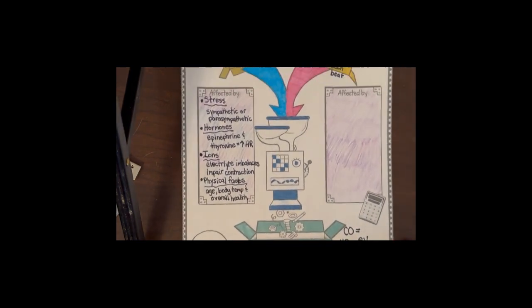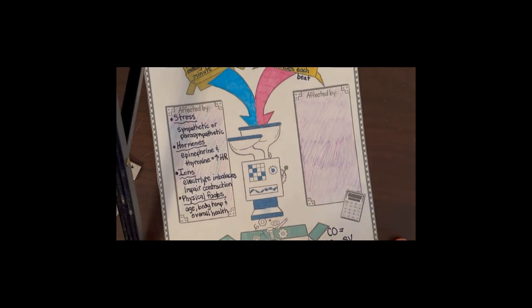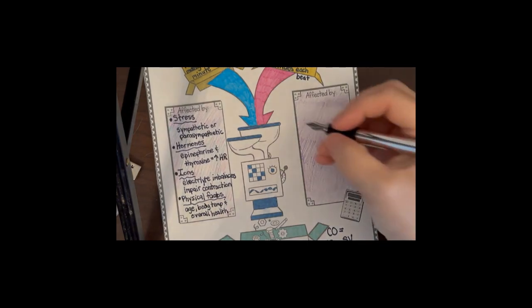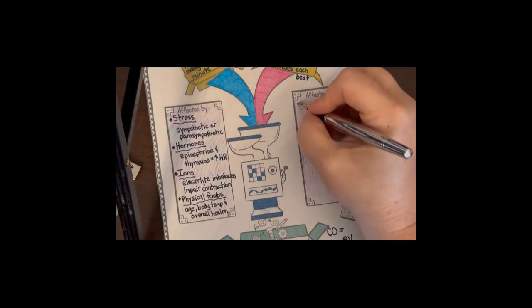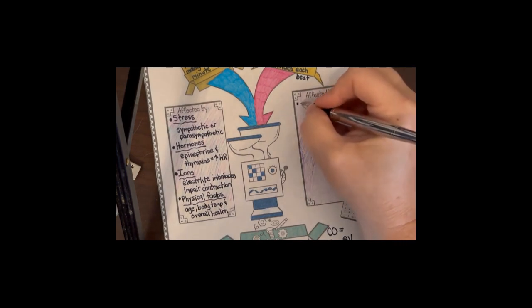Now let's think about what are some things that might affect the stroke volume, the amount or volume of blood that the ventricles are pumping. And so, of course, one of the things that really does play a role here is exercise.